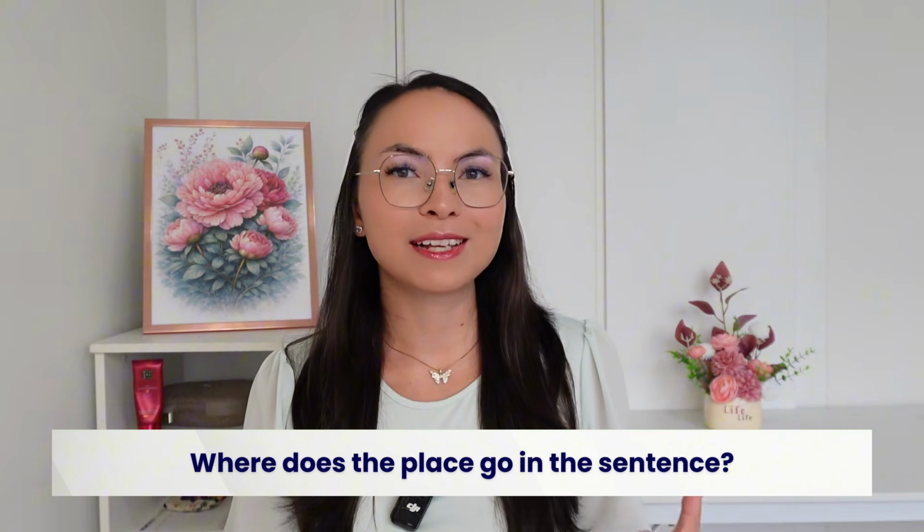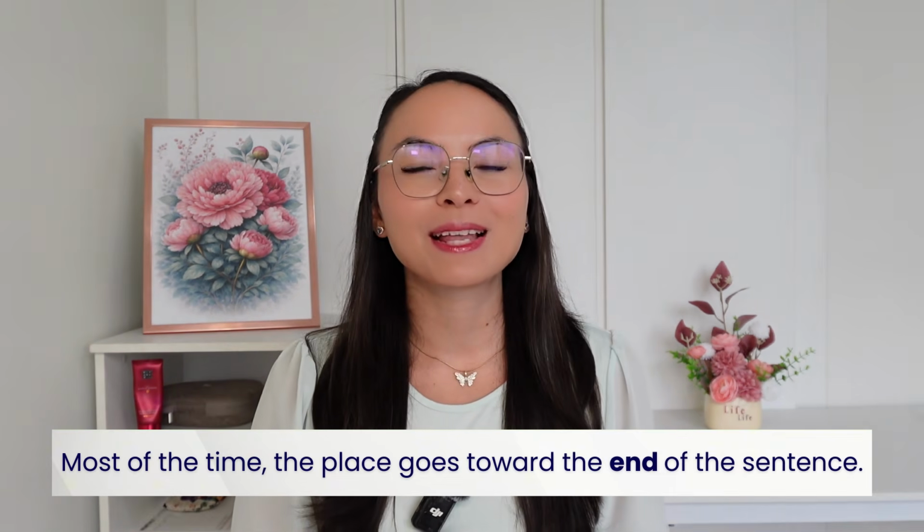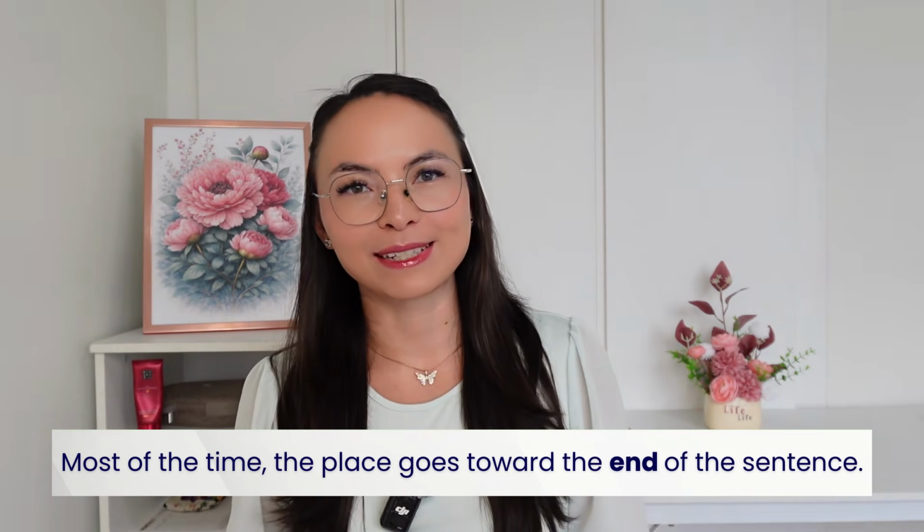Now, you might ask, okay, I got this whole preposition chunking thing, but where does the place go in the sentence? Well, I'm glad you asked. Most of the time, the place goes toward the end of the sentence. It's not a fixed, unbreakable rule. Remember, German is quite flexible, but if there is no special emphasis, German follows a natural flow that often puts the place at the end.